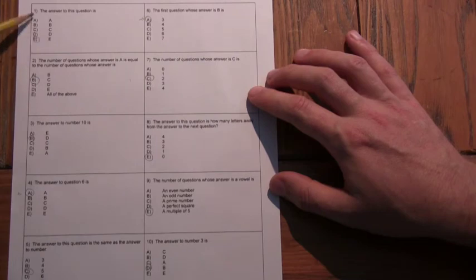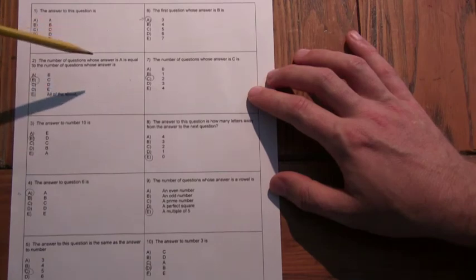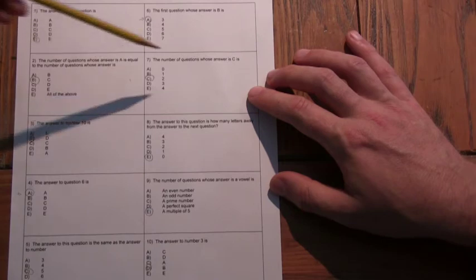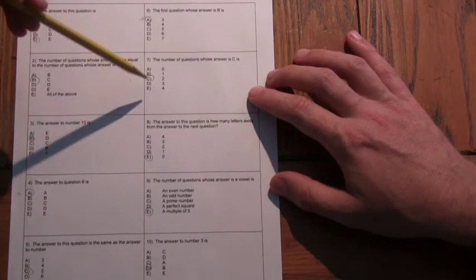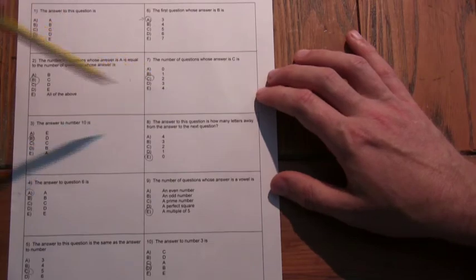I also didn't choose A for number 2 because the number of questions whose answer is A is equal to the number of questions whose answer was C. So I chose B here for C, which forced C to be here, and that gave you 2 C's and 2 A's. So that all seemed pretty consistent? Yeah. Okay, cool. It all ended up working.